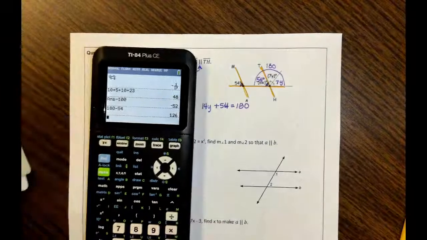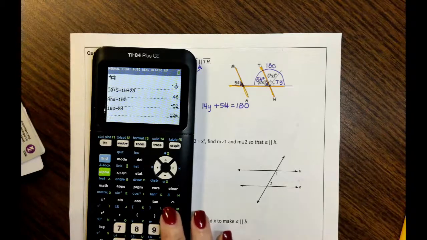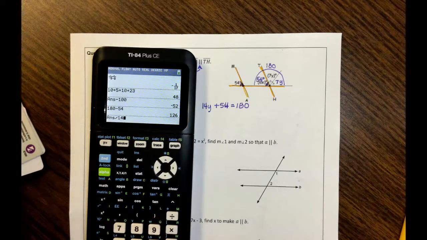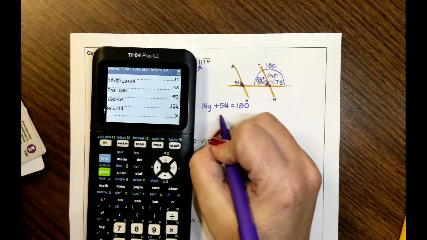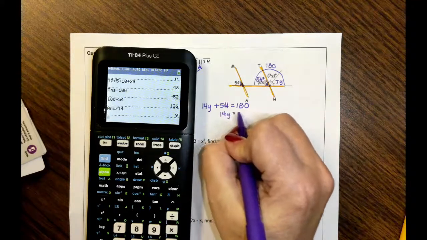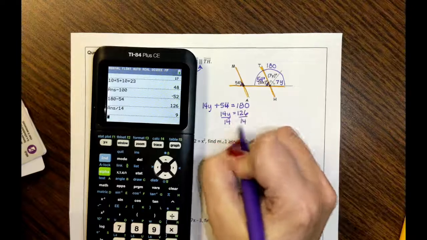So I have 126 degrees left for those two angles. And those two angles are both 7y apiece. So it'll be 14y. So we have 14y is equal to 126. Divide both sides by 14, and you get that y is equal to 9.